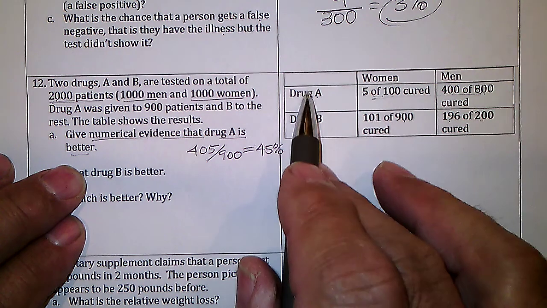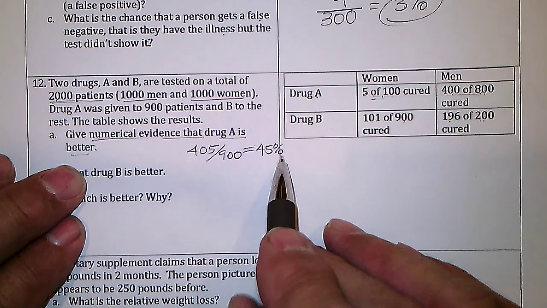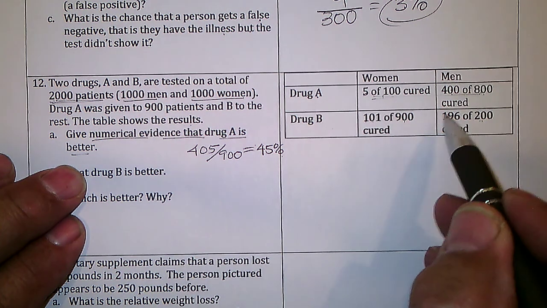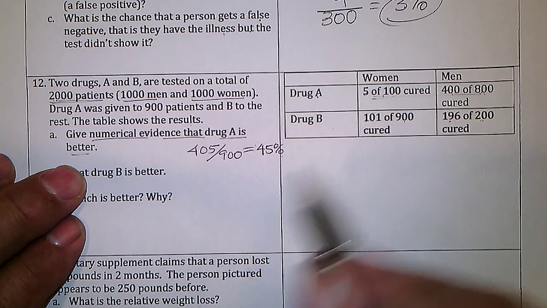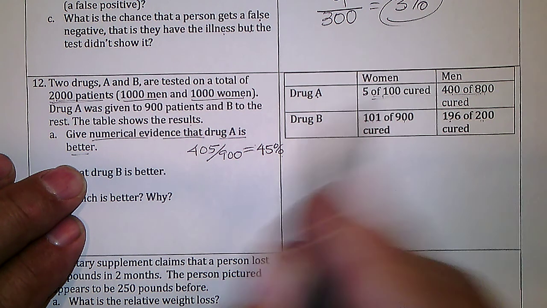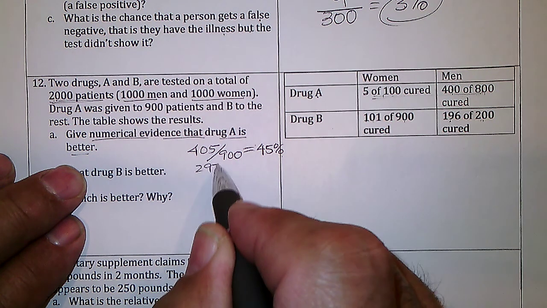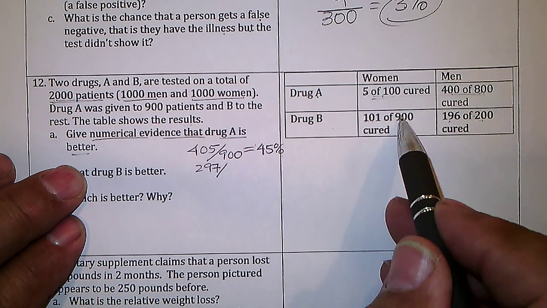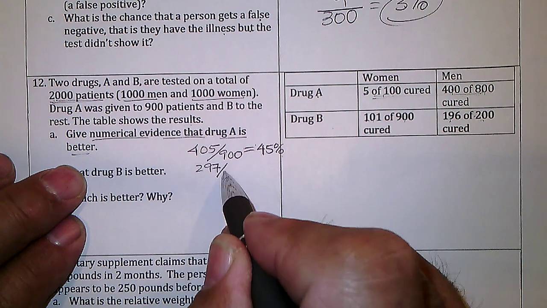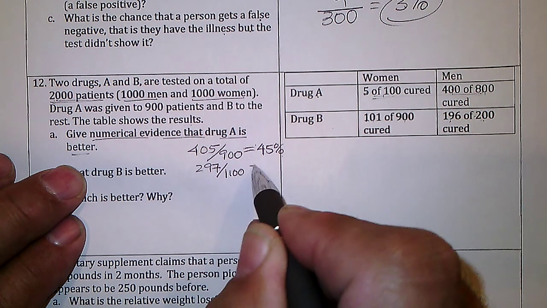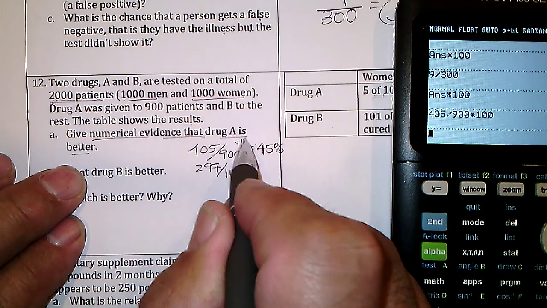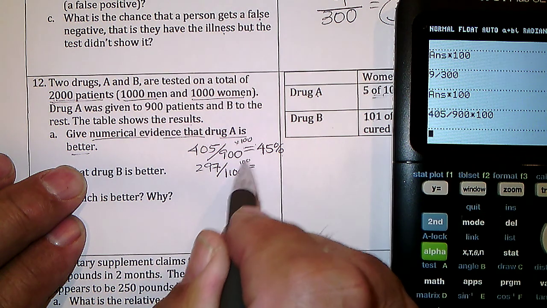Drug A cured 45% on average. Let's do B. 101 plus 196, that's 297 out of, let's see, 900 plus 200, that's 1,100, times 100 to make them percents.